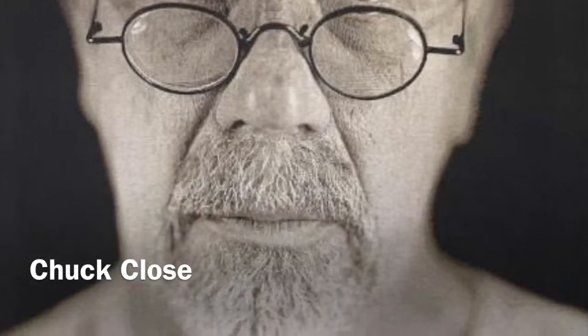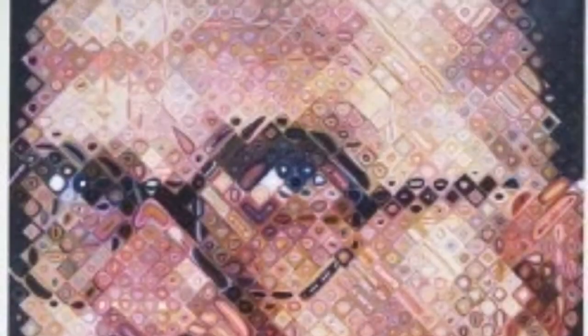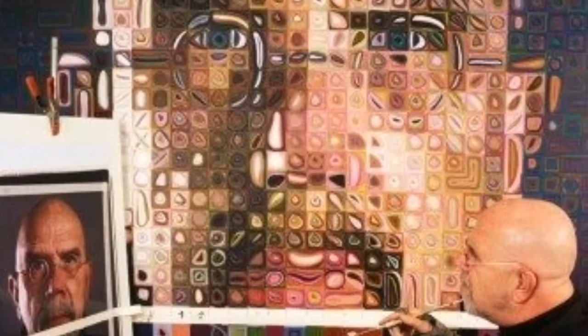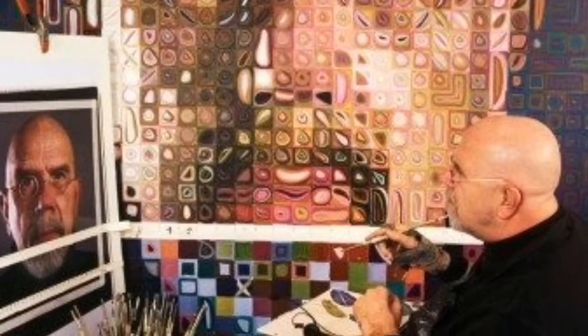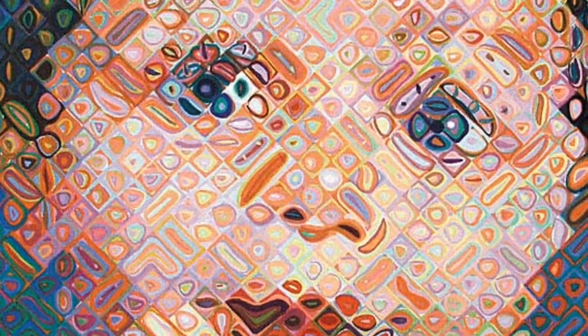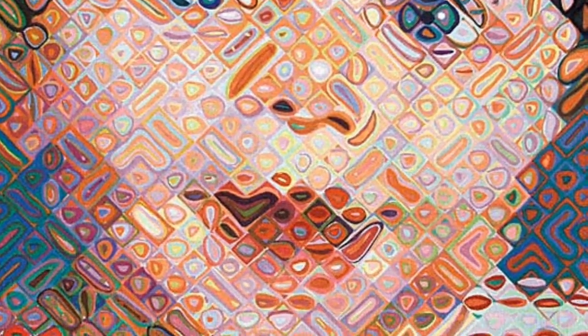The other leading member of the art movement Photorealism was a man named Chuck Close. He focuses more on self-portraits and how to make them more interesting. Chuck Close also did portraits of other people other than himself, and tried different ways of making them more interesting, as he did with his own self-portraits.